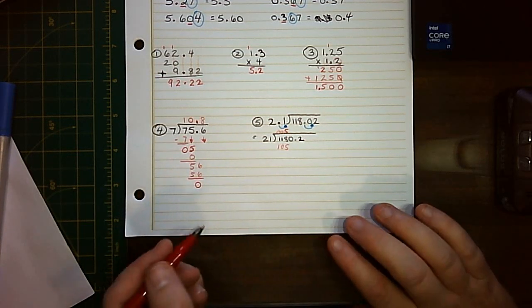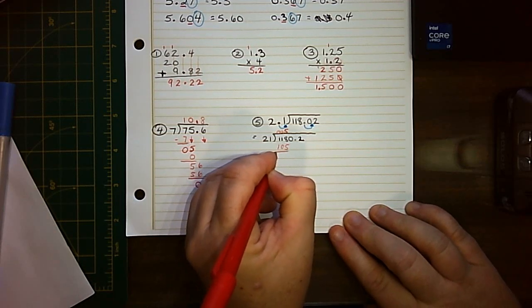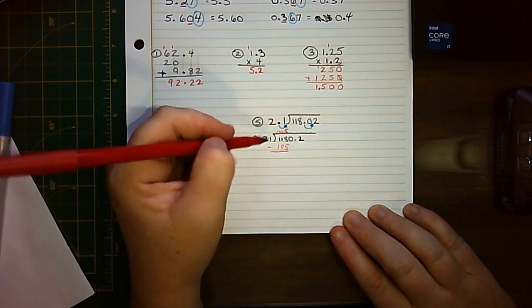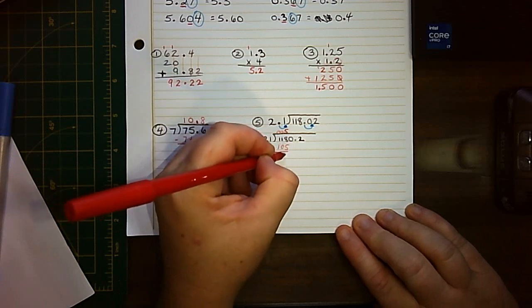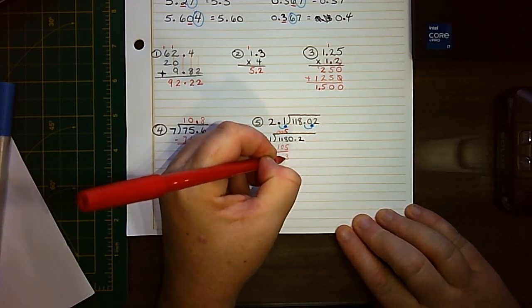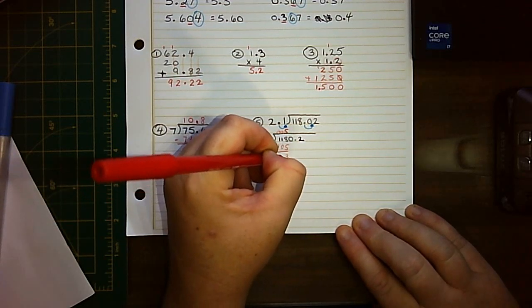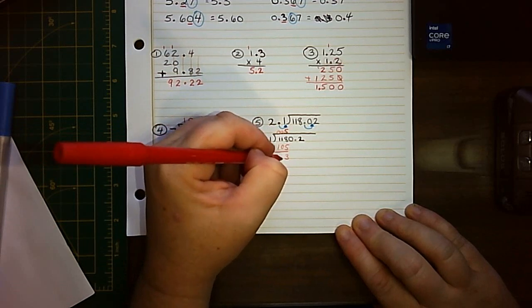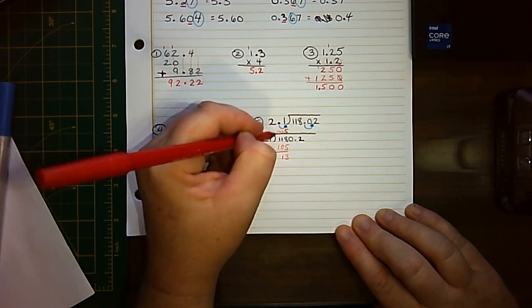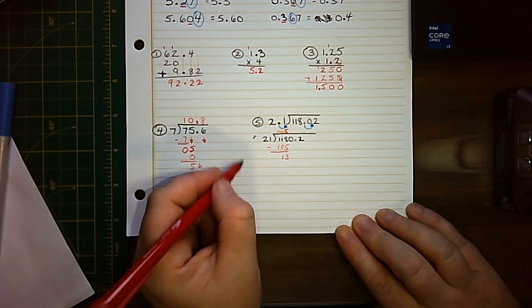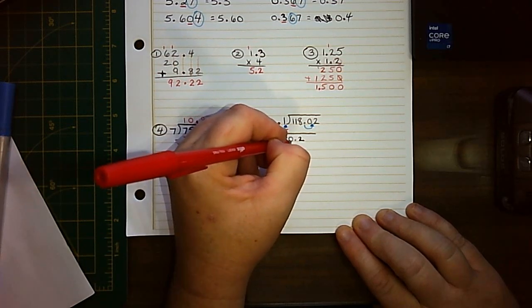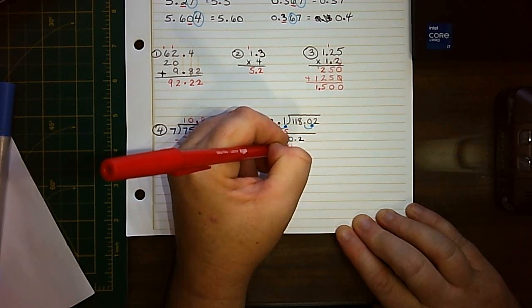I realize it's slightly fuzzy there, guys. So 8 minus 5 leaves us with 3. 1 minus 0, 1. And 101 is 0. Okay? Then I got to bring down that 0 there.